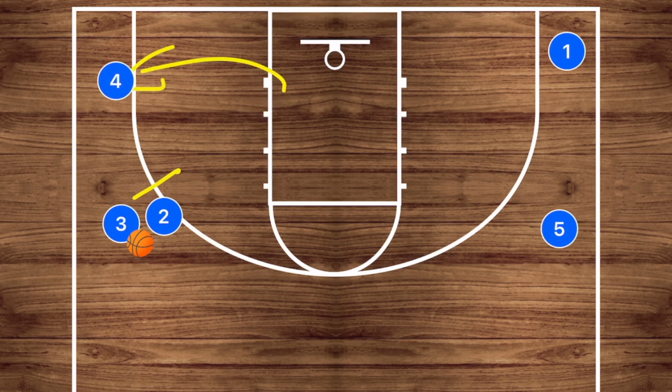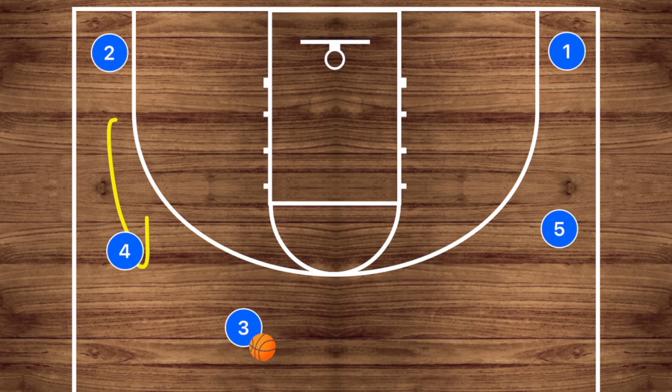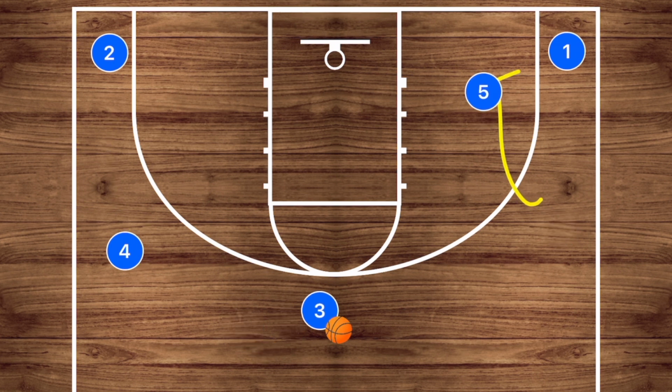Player 4 is going to fill out. Player 2 rolls. Player 3 then uses that screen. Now, if you really wanted to confuse the other team and you've got some older players who can do a lot of things at once, we can set this down screen on player 1.